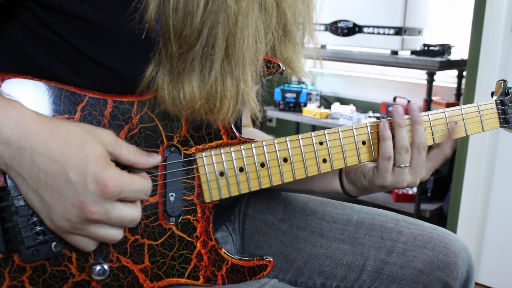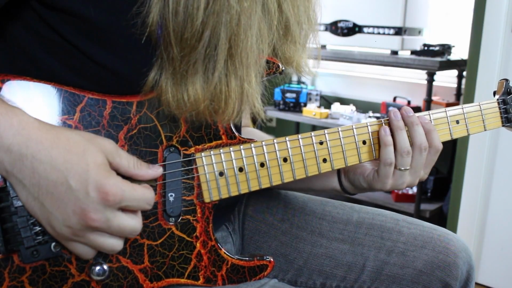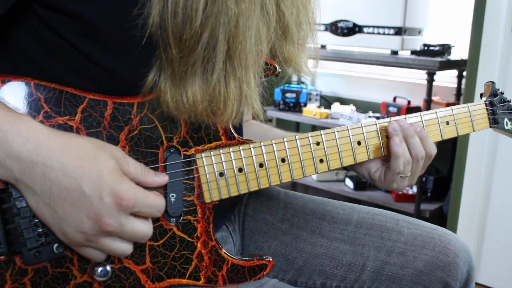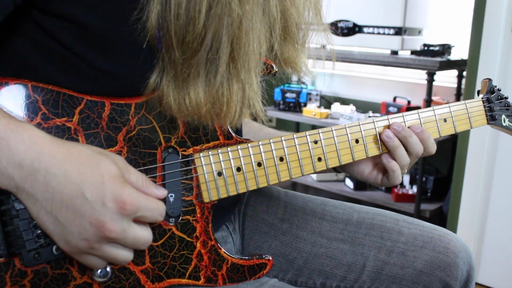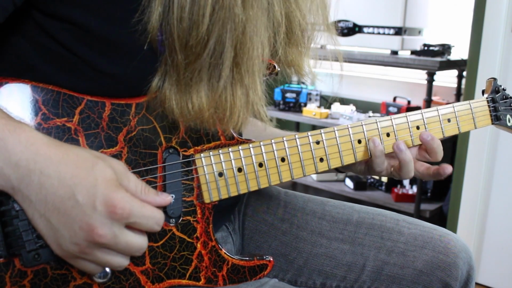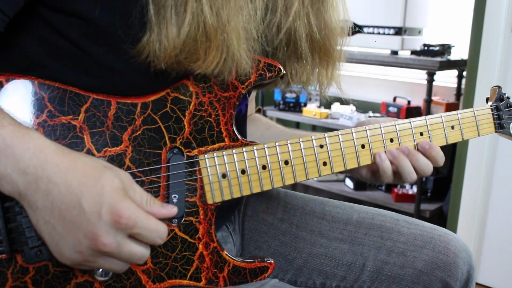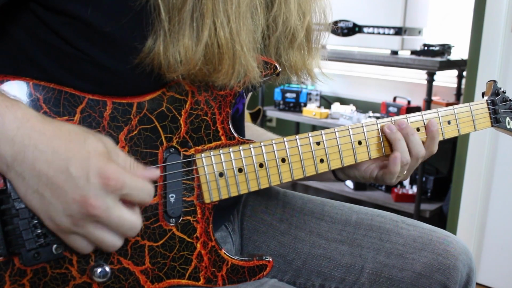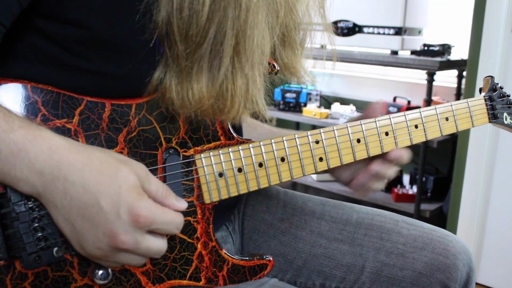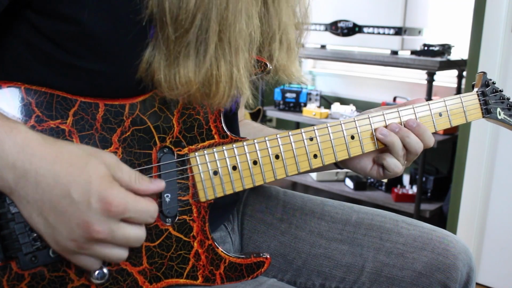So let's add one more to this little onslaught of bluesiness. Now we're actually going to be using our blues scale this time, so it's a little bit different. This one's going to go like this: 5-8 on the low, 5-6-7, 5-7, 5-7-8, and 5-8, 5-8. Now we're going to be going like this. Oh, sorry.